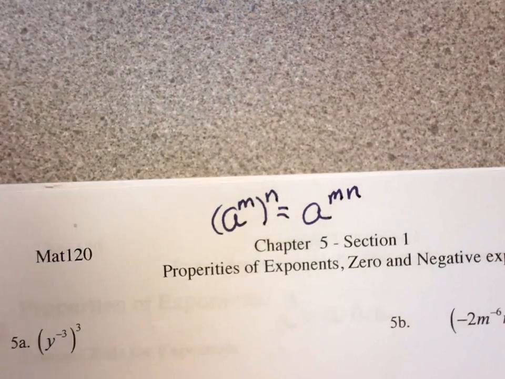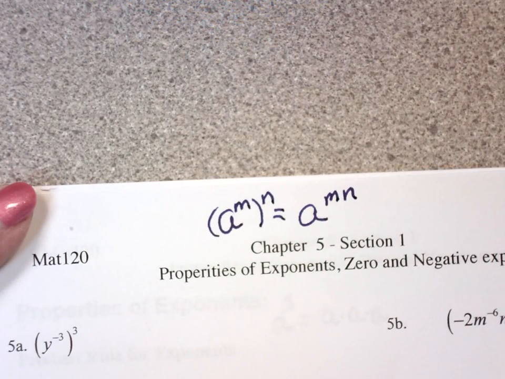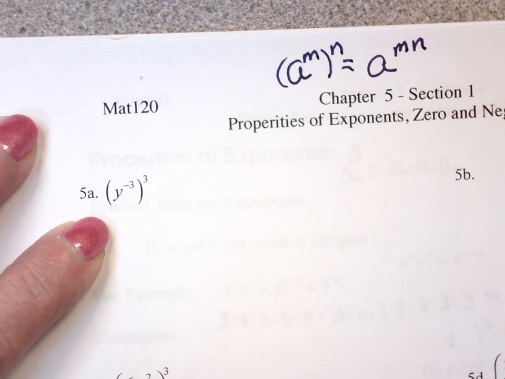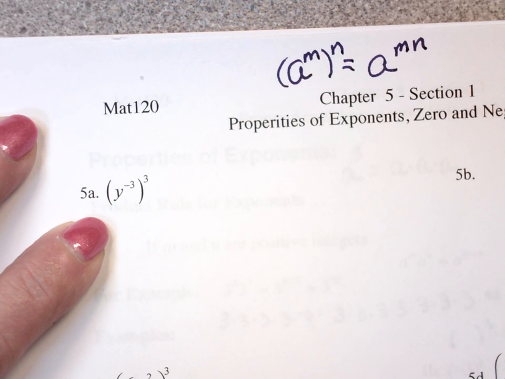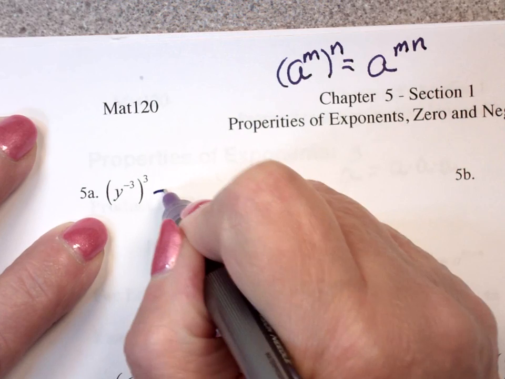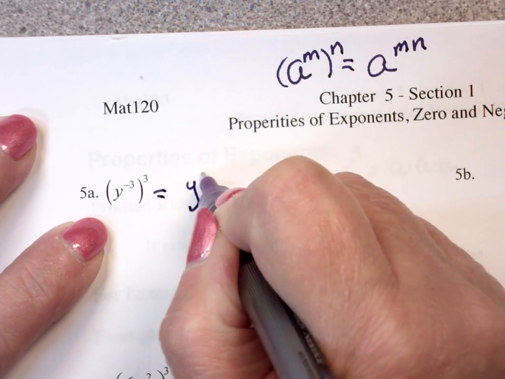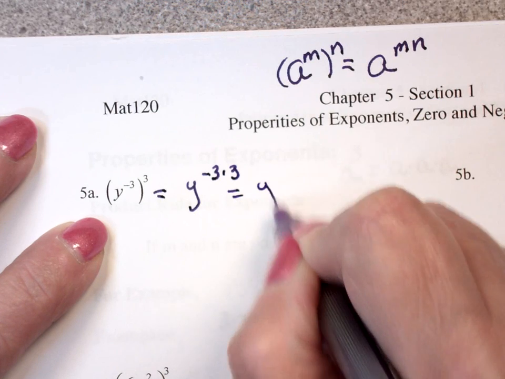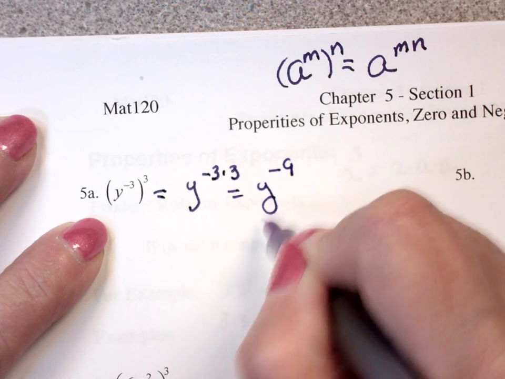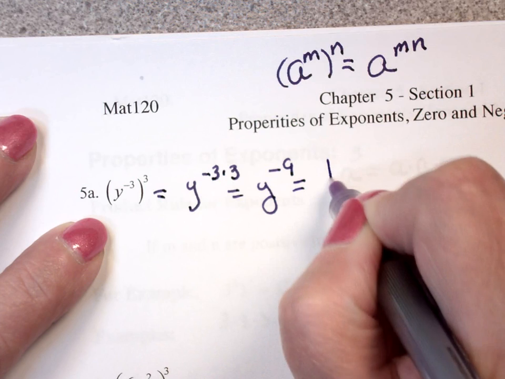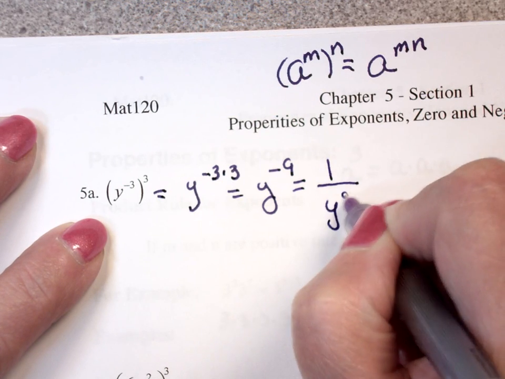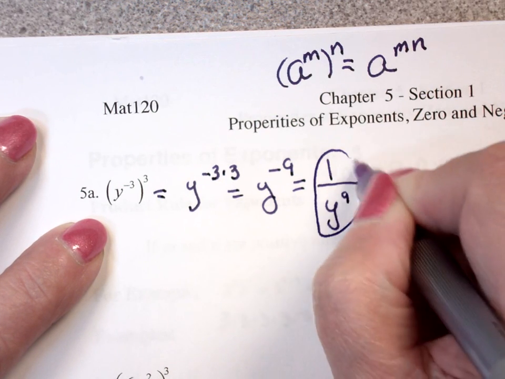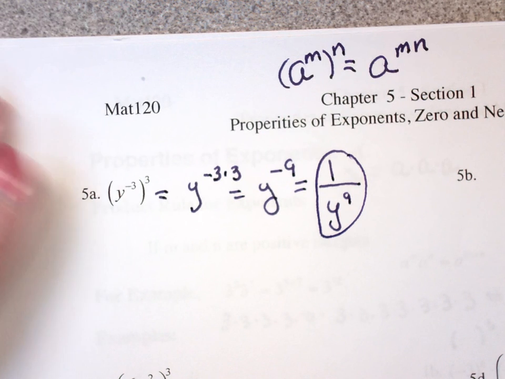So that says that if I were to have y to the negative 3 raised to the third power, this is y to the negative 3 multiplied times 3, which is y to the negative 9, or 1 over y to the 9th. And they're going to make you write everything with positive exponents.